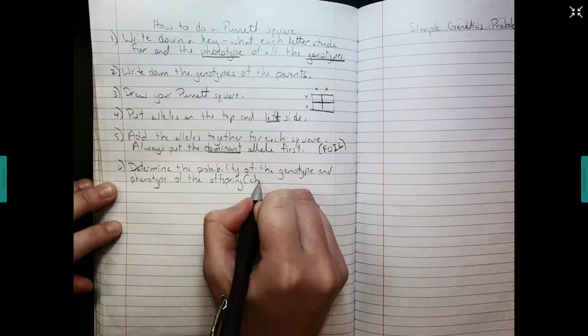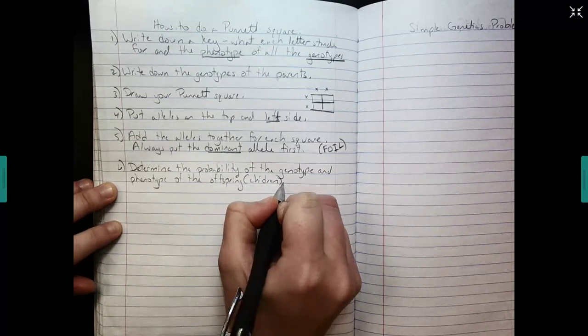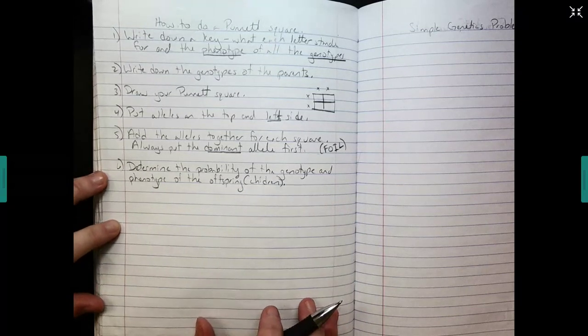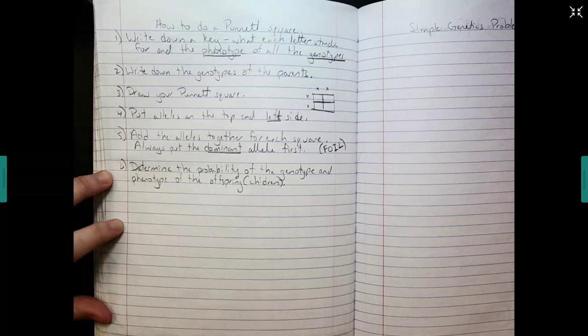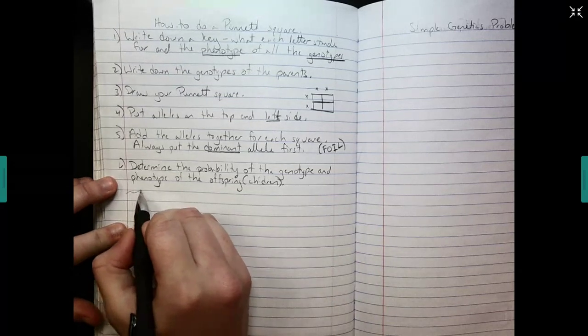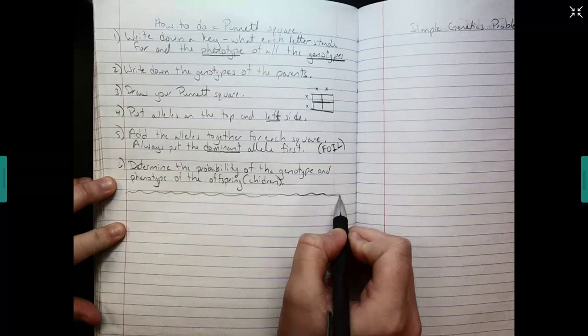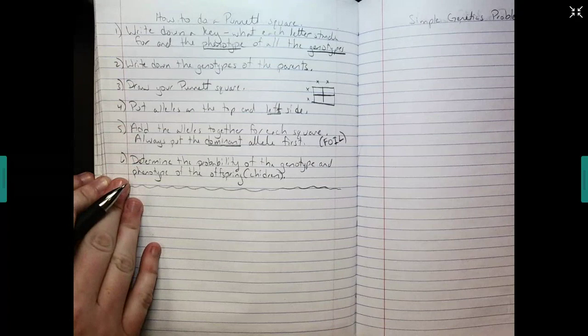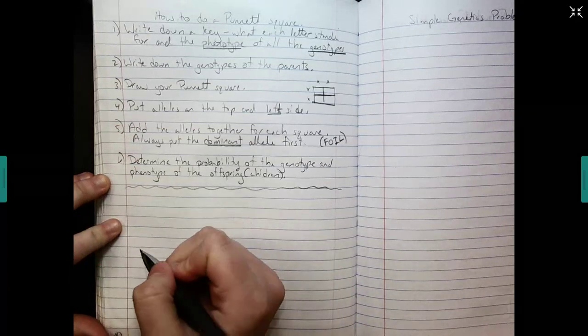The children. All right, offspring means children. So those are our 6 steps for how to do a Punnett square. So I'm just going to do a practice problem just to make sure we understand the steps to how to do a Punnett square.